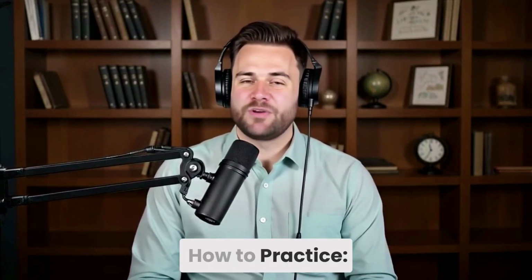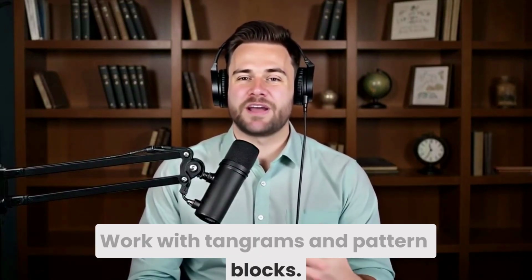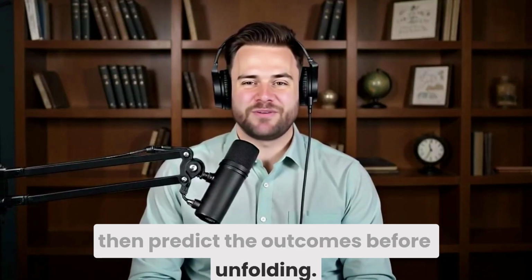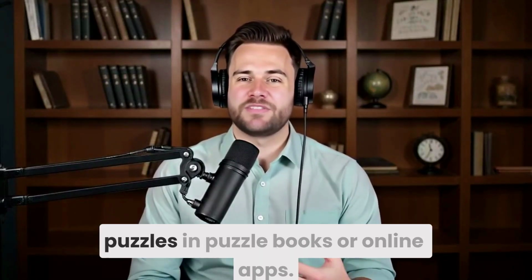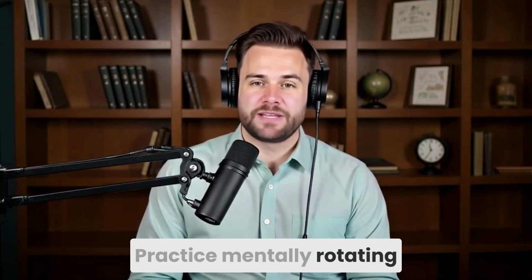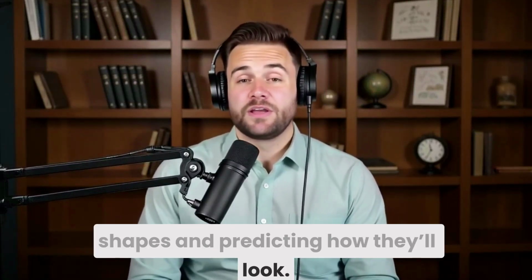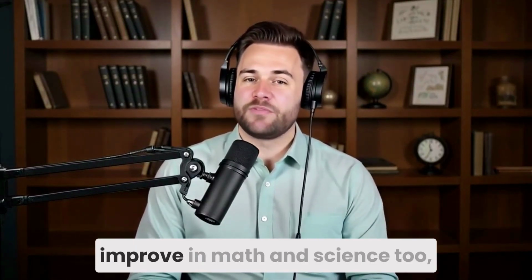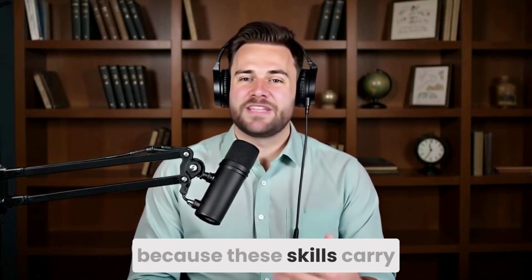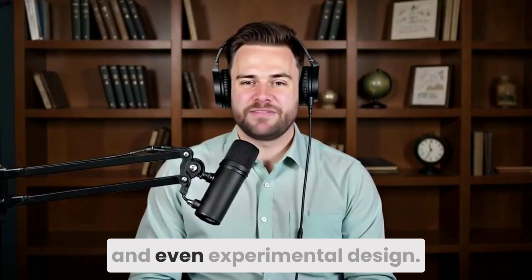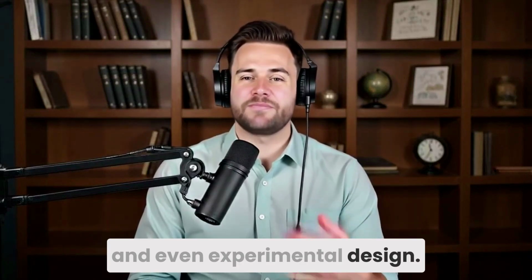How to practice? Work with tangrams and pattern blocks, do paper folding crafts, and then predict the outcomes before unfolding, solve visual pattern puzzles in puzzle books or online apps, practice mentally rotating shapes and predicting how they'll look. Students who develop strong nonverbal reasoning often improve in math and science too, because these skills carry over to geometry, data interpretation, and even experimental design.